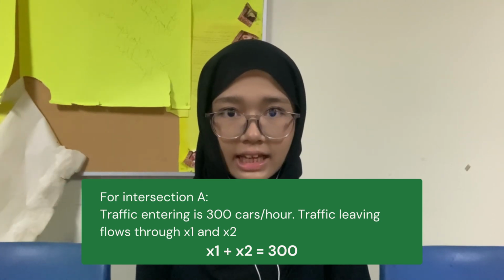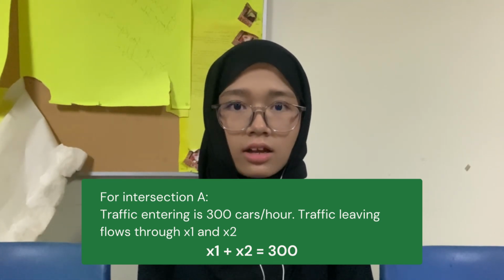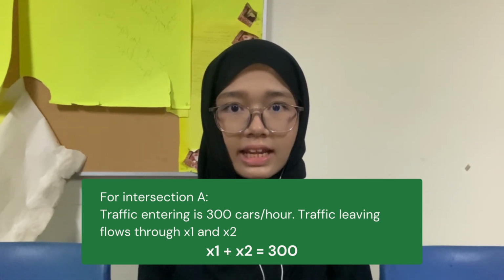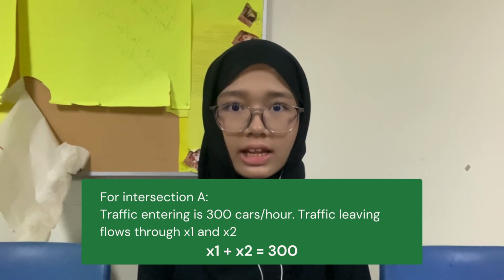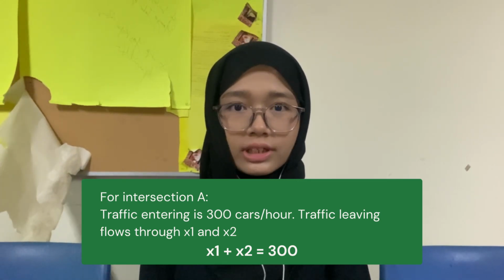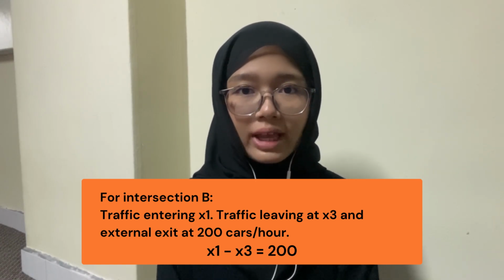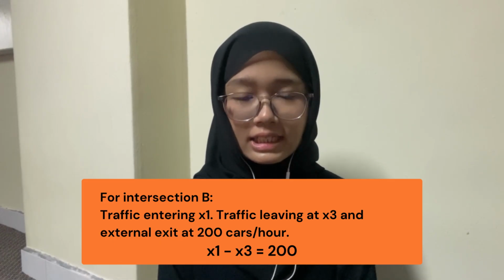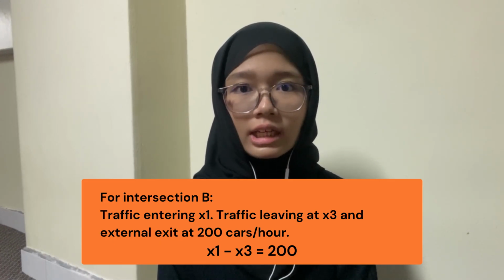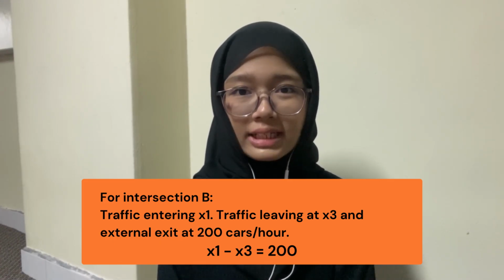For intersection A, 300 cars enter from the outside and they leave through X1 and X2, giving us X1 plus X2 equal to 300. For intersection B, traffic enters from X1 and leaves through X3 and an external exit of 200, giving us X1 minus X3 equal to 200.